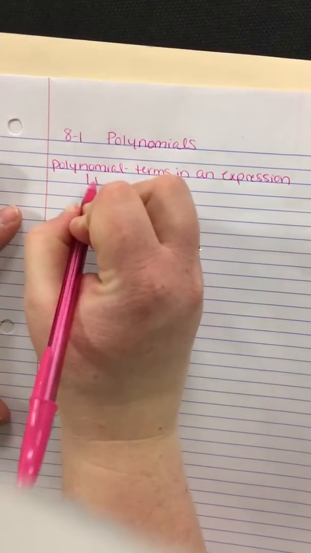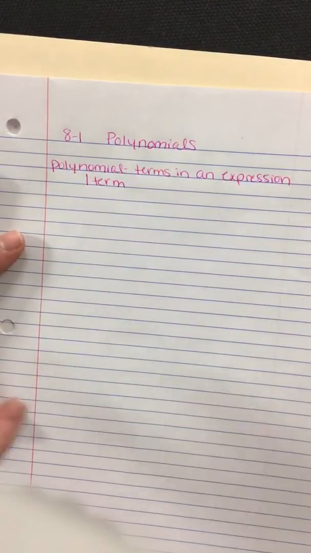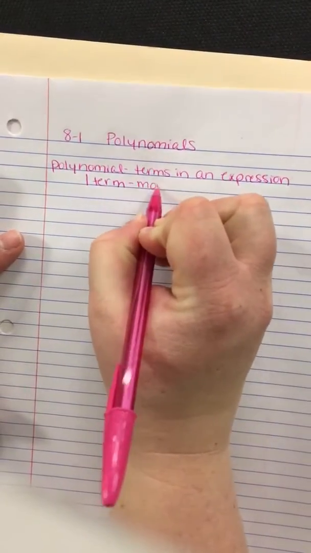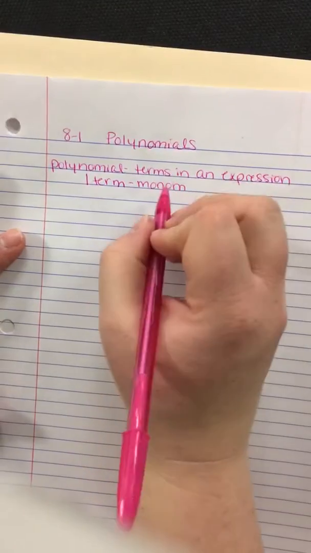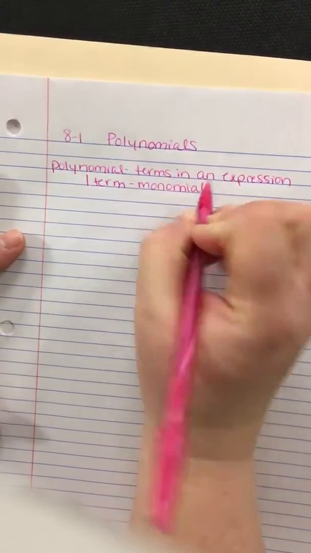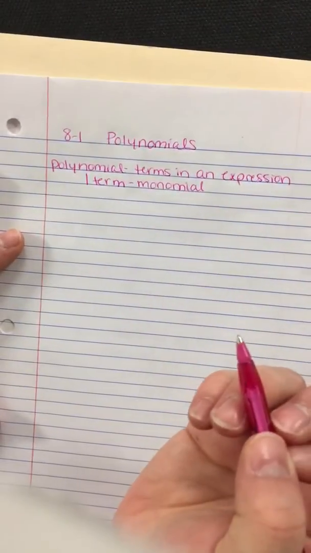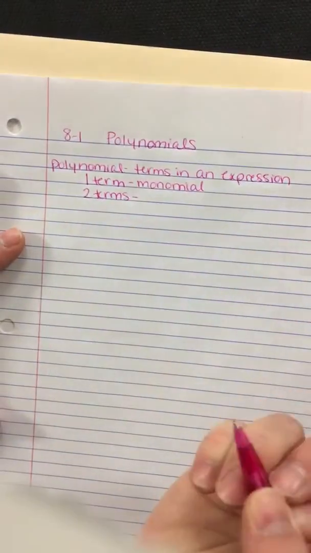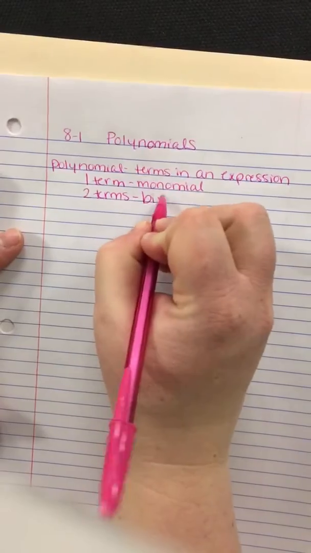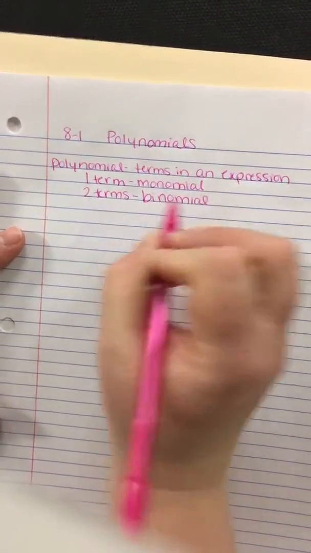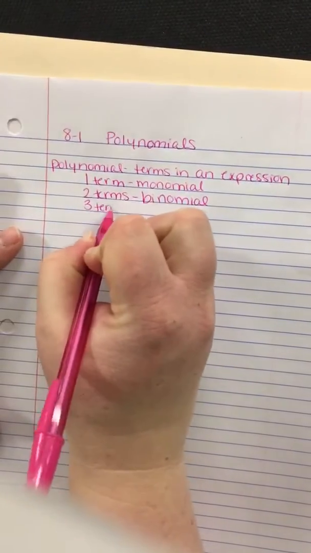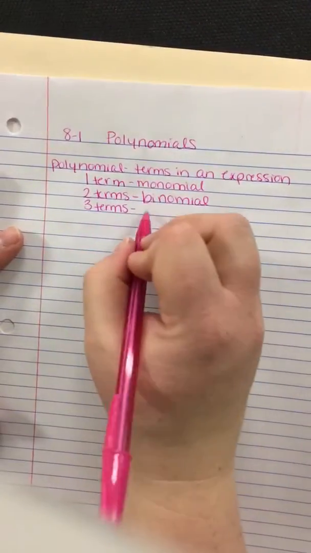So if you have one term, so one group of things, and terms are separated by plus or minus signs, okay? So if you have one term, that's called a monomial. And that makes sense because mono means one, okay? Two terms, it's considered a binomial. You know, like bicycle, two wheels, same thing. Three terms, you probably guessed it, it's a trinomial.